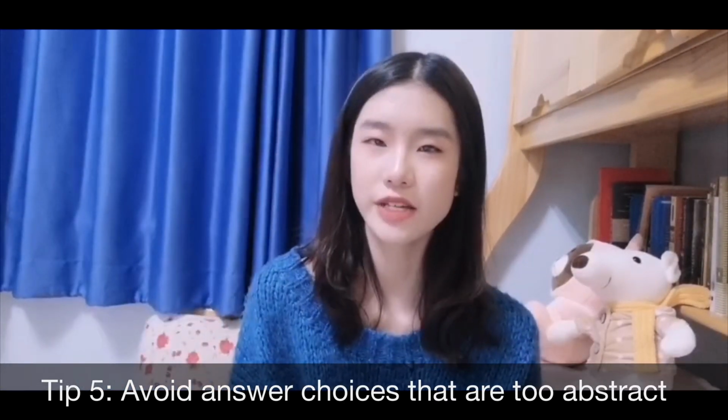Tip number 5, avoid choosing answer choices that are too abstract. I learned this trick while studying the AP English Language and Composition test, but it turns out to be really helpful to the SATs too. Compared with a choice that has much higher clarity and specificity, a choice that is so abstract that you cannot even be sure of what specifically it is referring to is often just the wrong answer.